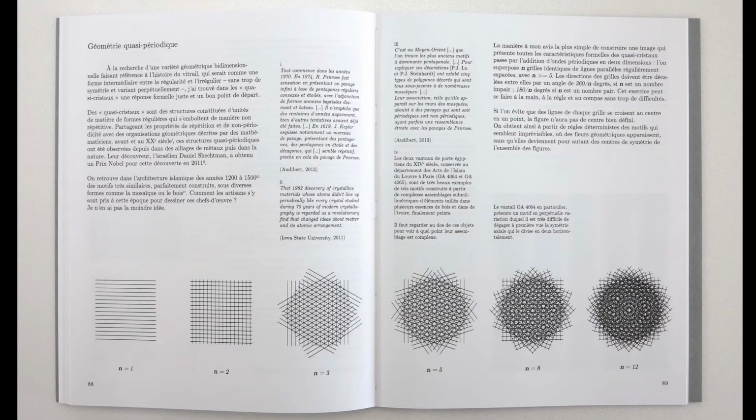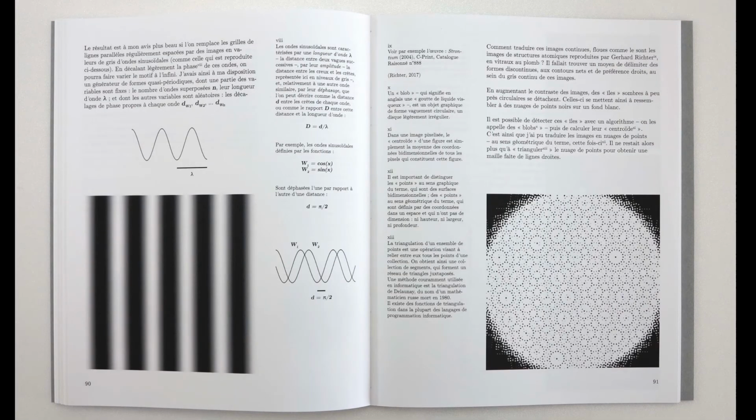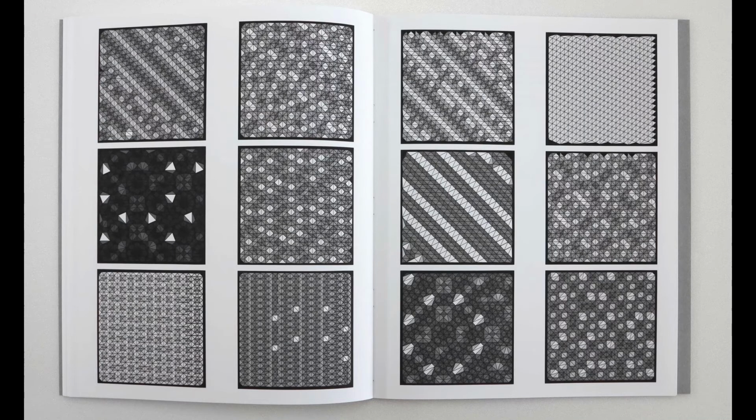So these are some pictures of a book that I published later with some explanations about how I work by combining mathematics, geometry, etc. And how this generates patterns that then became stained glass.